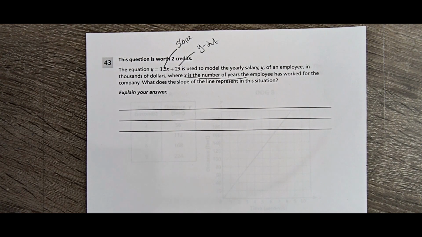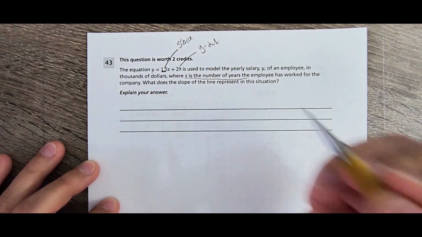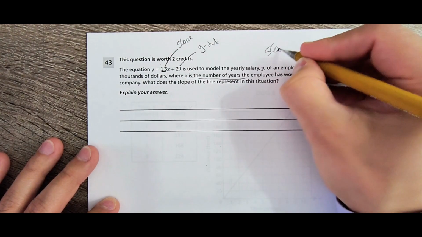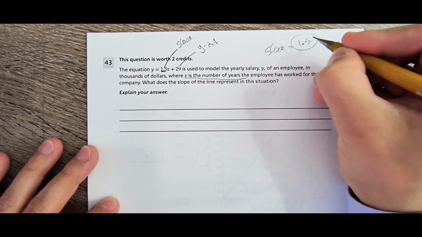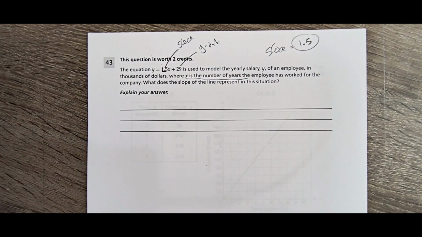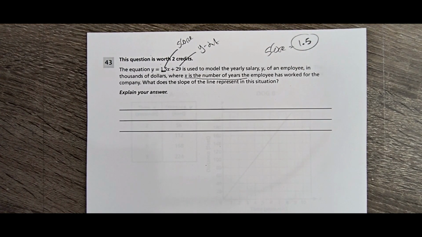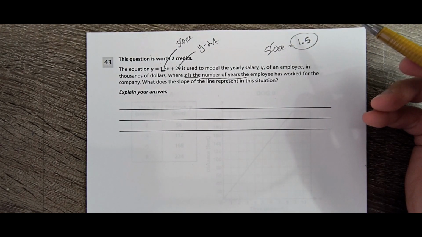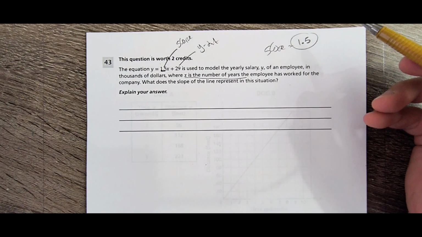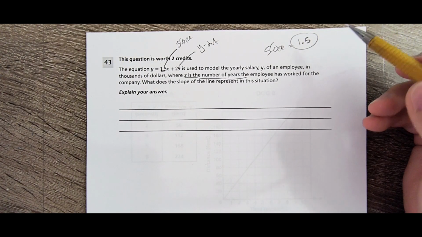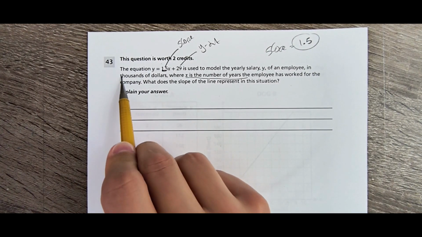So we need to understand what the slope actually means, what this 1.5 means, because this is the slope right here, 1.5. Remember, my slope is 1.5. But what is the actual meaning of this number in this context? So this is the rate of change of the employee per year. And we know that the salary is measured in thousands of dollars, because it's established right here that the salary is measured in thousands of dollars.